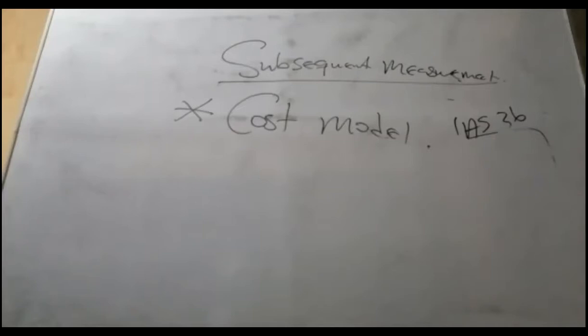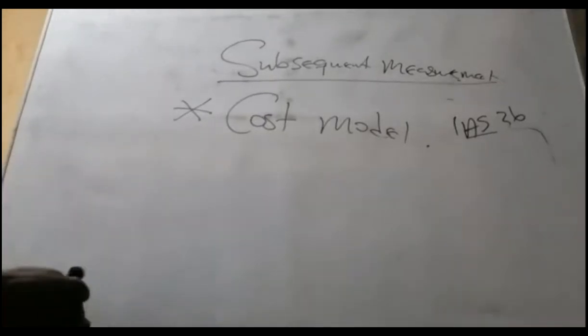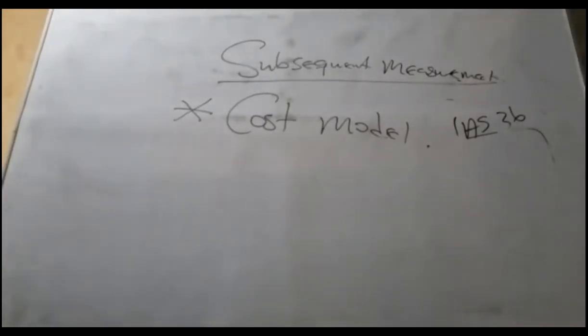Good. Now, what we have to look out for, firstly, is the method of charging depreciation. We said that this PPE that you've acquired, after the initial measurement, its value will start dropping down.